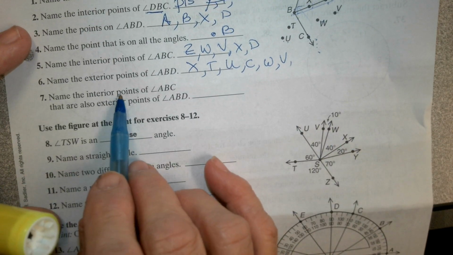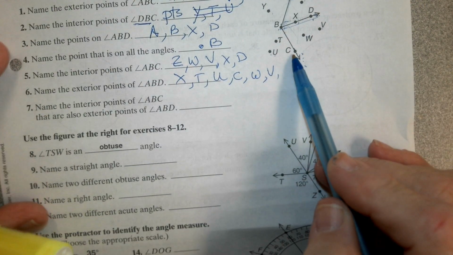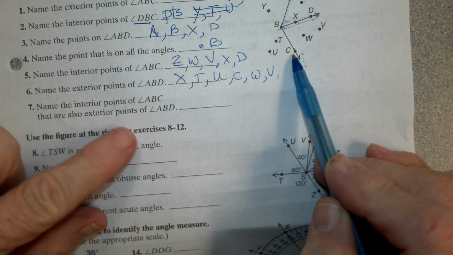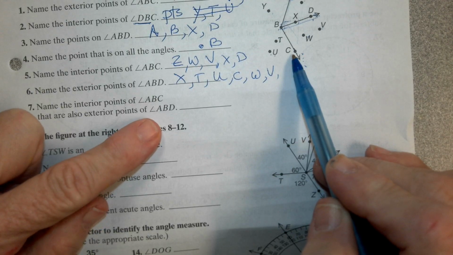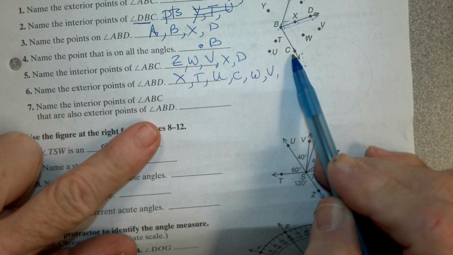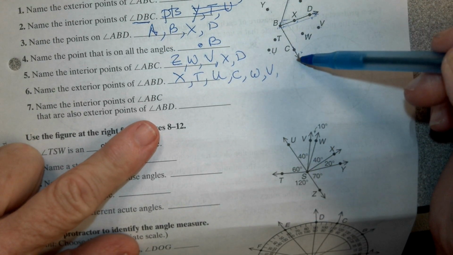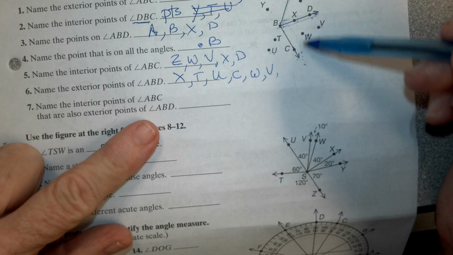Name the interior points of ABC that are also exterior points of ABD. The interior points of ABC are all of these points.